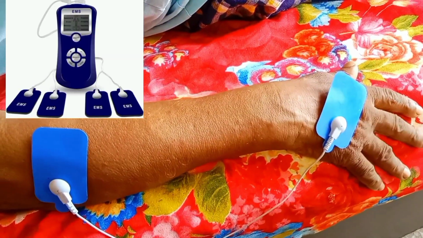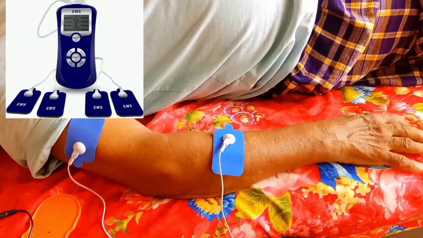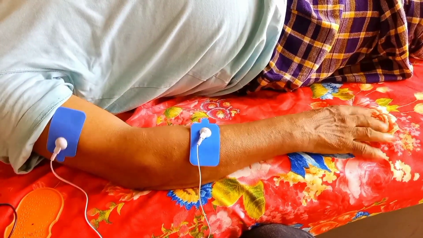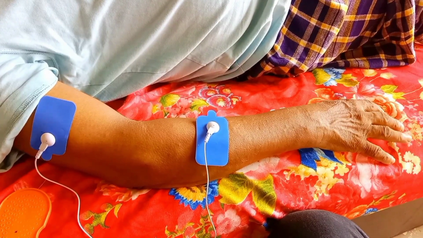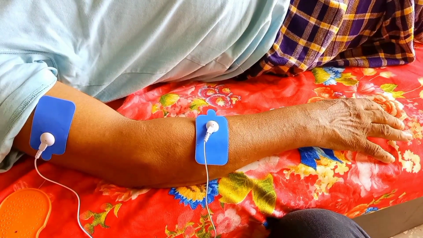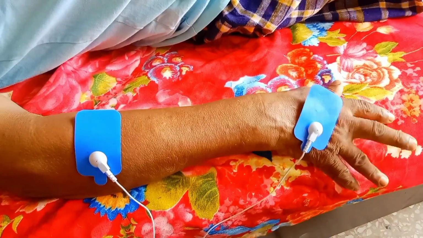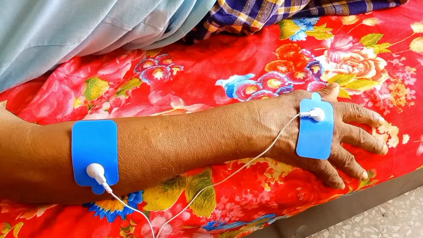Electric muscle stimulator is a device that uses electrical impulses. EMS functions: stimulate muscle contraction to improve muscle strength and tone. EMS helps to relax muscles and reduce muscle spasm. It can help alleviate pain by stimulating the release of natural pain relievers.